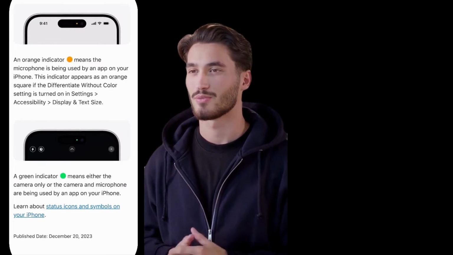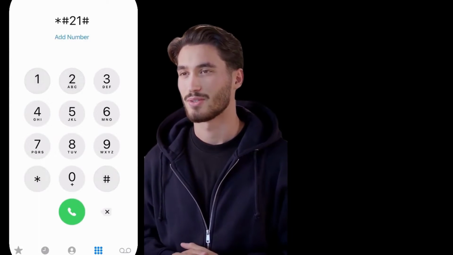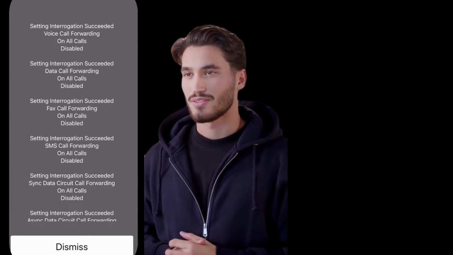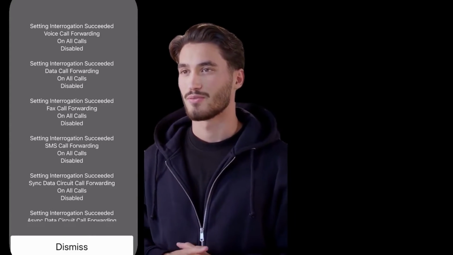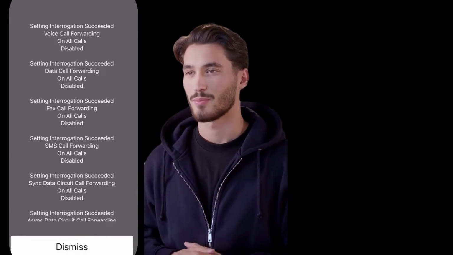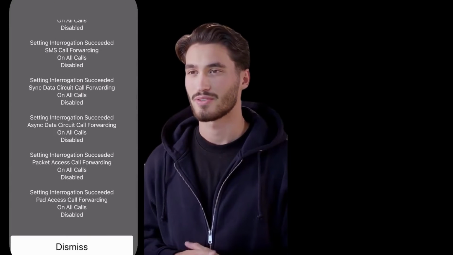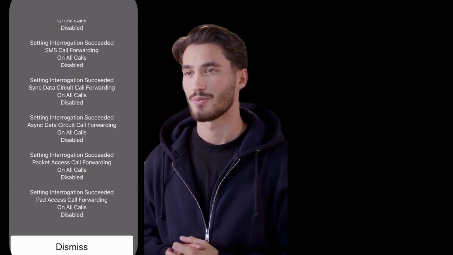to spy on you. Now, another thing we're going to do is open your phone here, go to the keypad, and type *#21#. Here you'll see settings, voice call forwarding disabled, data call forwarding disabled, fax call forwarding disabled. If all of these show disabled, that's a good thing. If any of these show enabled when you haven't enabled them yourself, it's possible that someone is using this to spy on your device in particular.